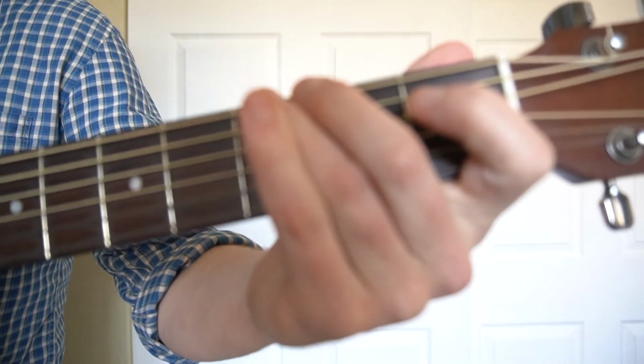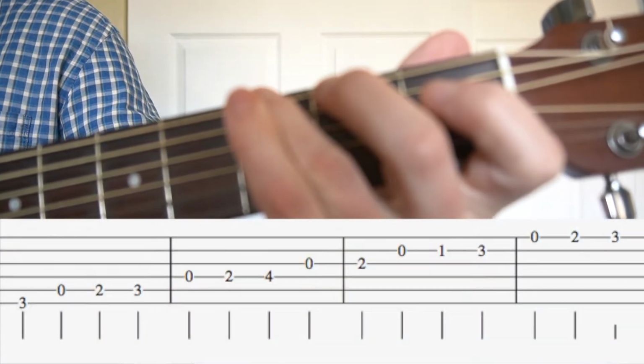So let's slow it down a little bit and go to the G major diatonic scale. 60 beats per minute. 1, 2, 3, 4.